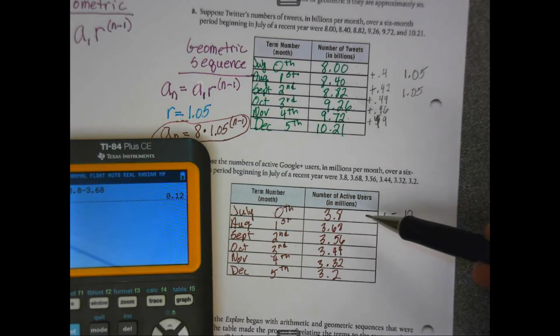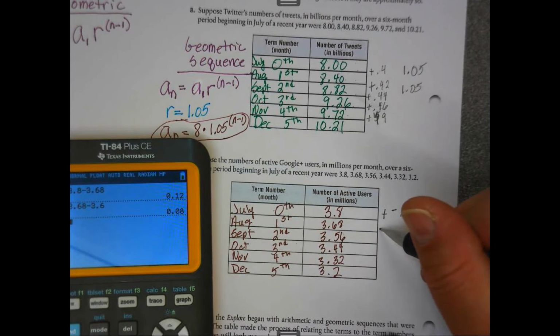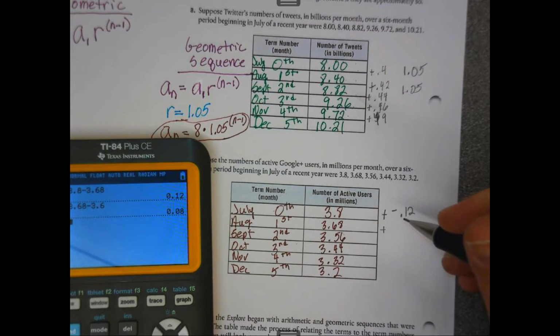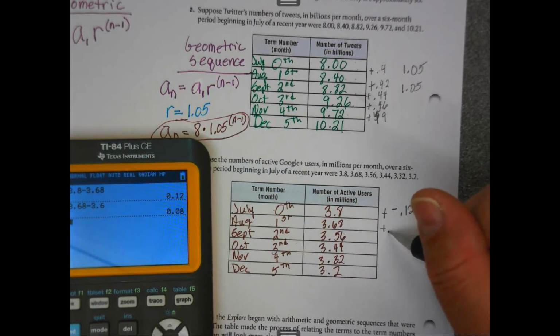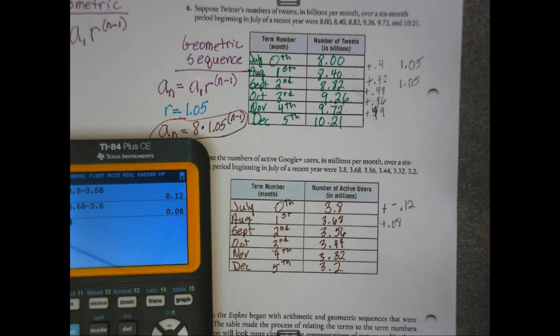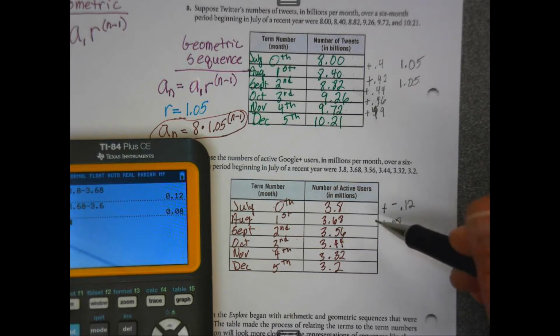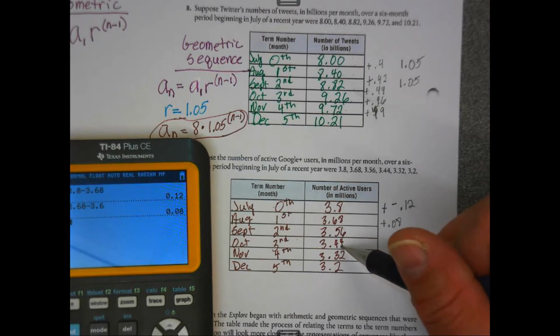Let's try subtracting 3.68 minus 3.56. I get 0.12. So here we're adding negative 0.12 to get from 3.56 to 3.44.